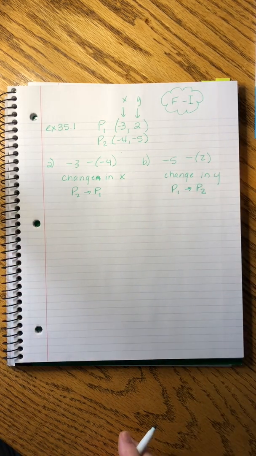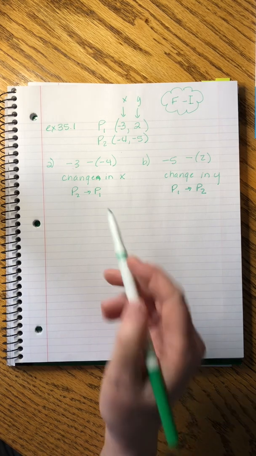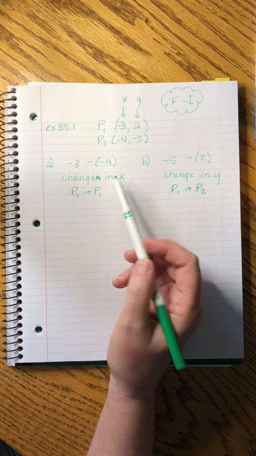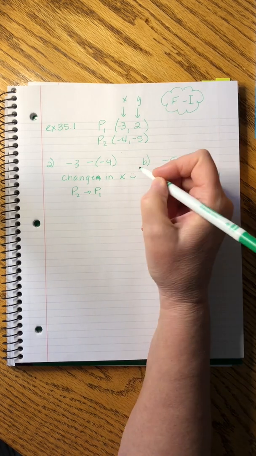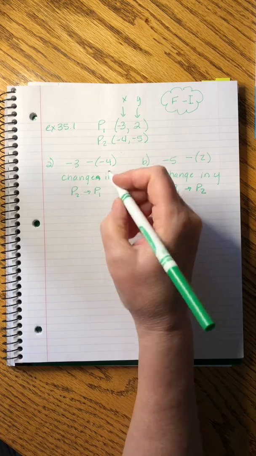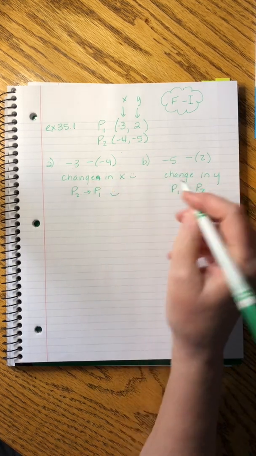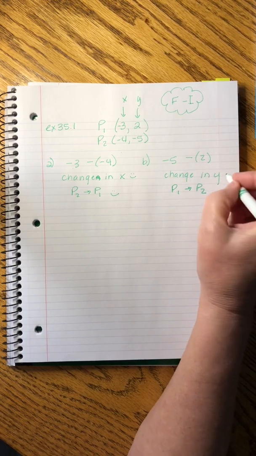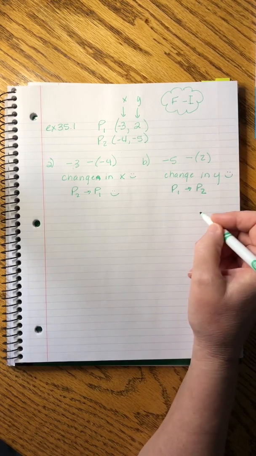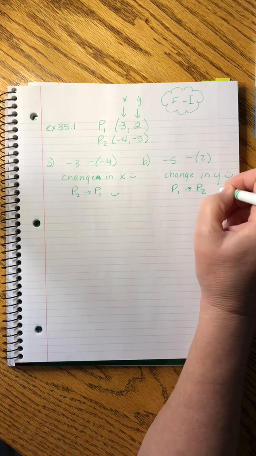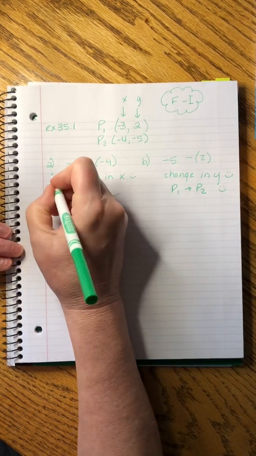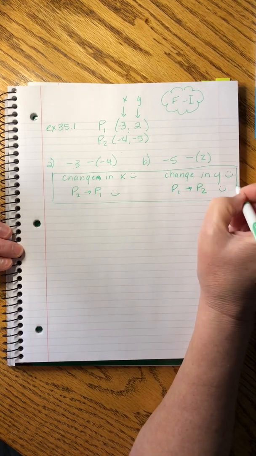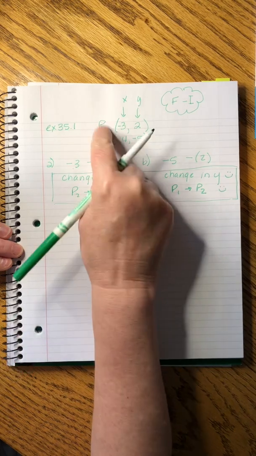And I'm just double checking. And this is what John says for the answer. Expression A represents the change in the x coordinate when we move from P2 to P1. He writes it out as a big sentence. You don't need to do that. And B represents the change in the y coordinate as we move from P1 to P2. Okay, so you don't have to write out a big sentence. Just notice which variable is changing and which direction we're moving, if those are the 2 points.